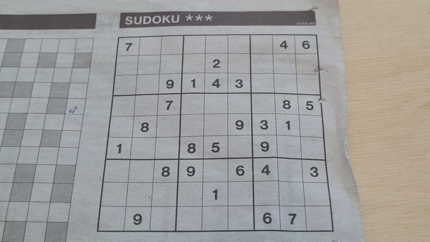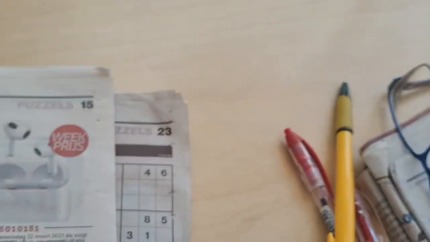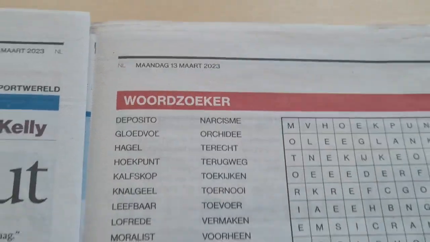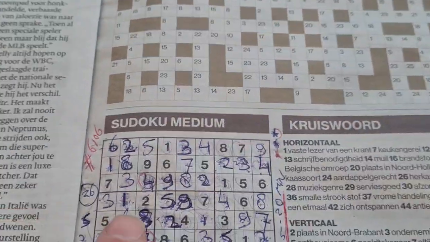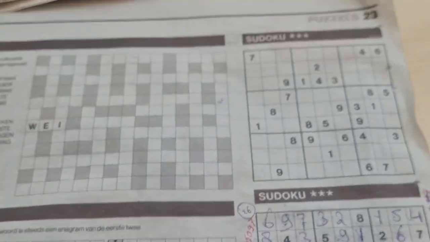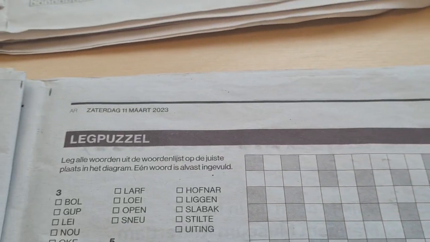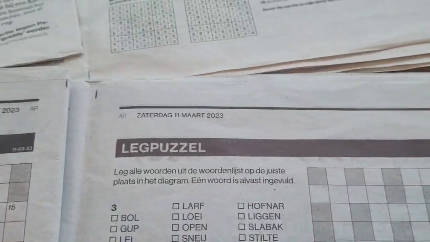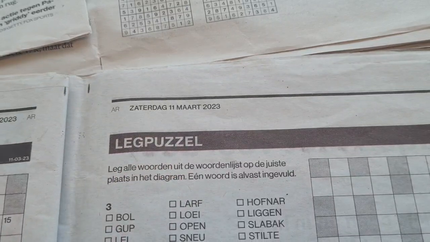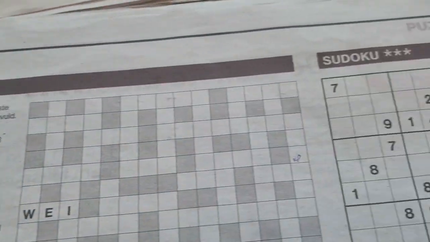The additional puzzles are not in today's newspaper of Monday, March the 13th. I've told you earlier today we have only one medium Sudoku. There are no extra puzzles in today's newspaper. No, we have some puzzles left in the Saturday edition. In this puzzle page, we have 2 puzzles left.